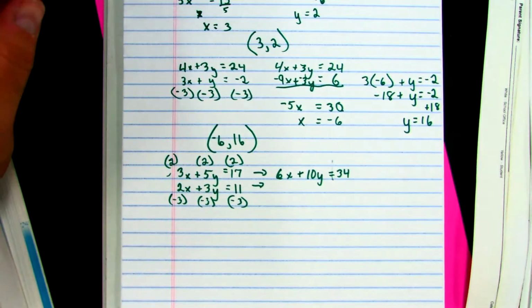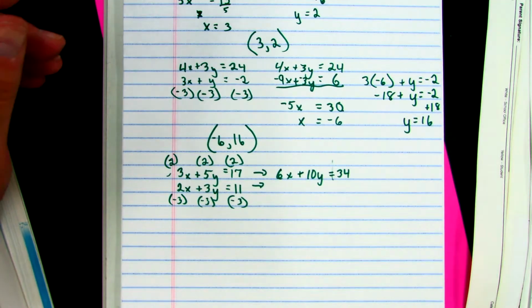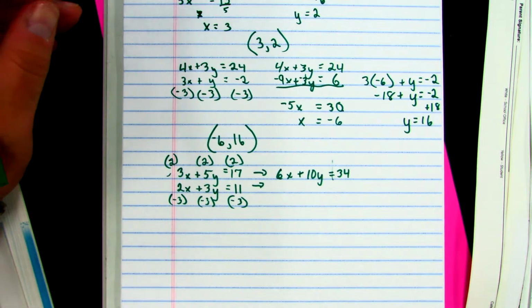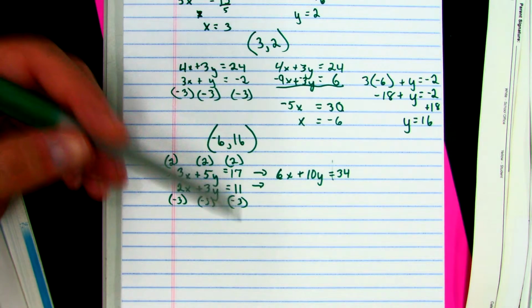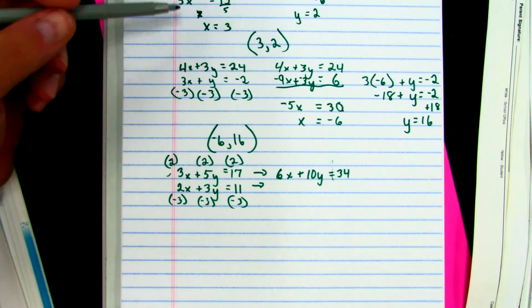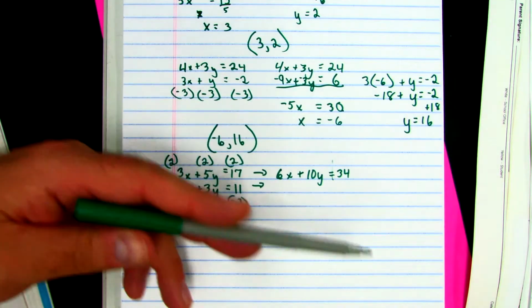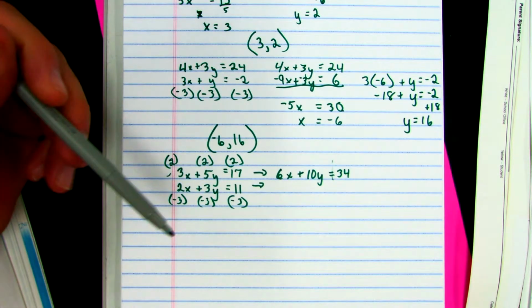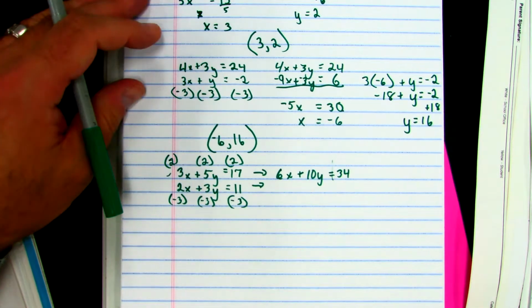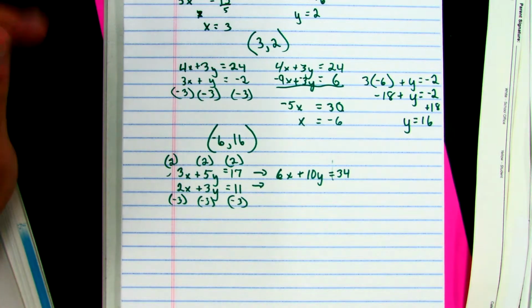Go ahead and pause it and do the second one. After you do the second problem, then add down, solve for the variable, plug it back in, solve for the other variable, and then write down your system answer. Okay, so go ahead and pause it.